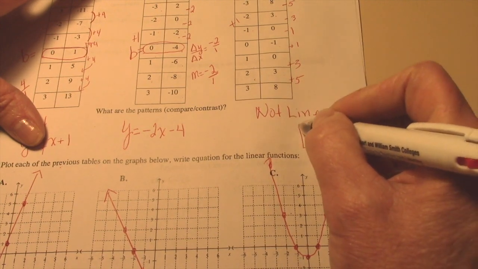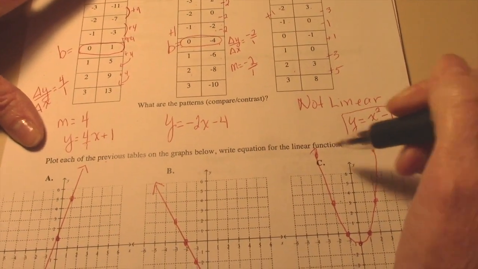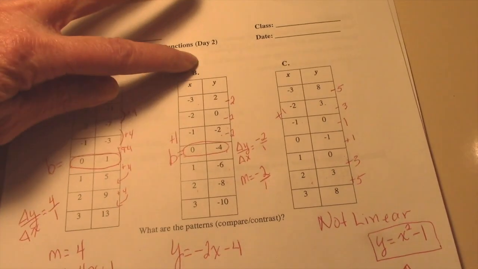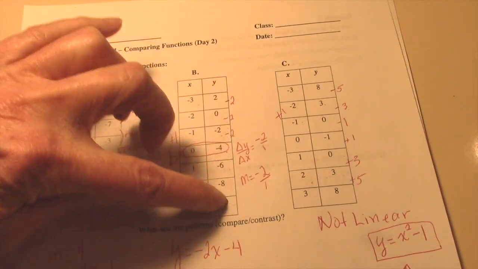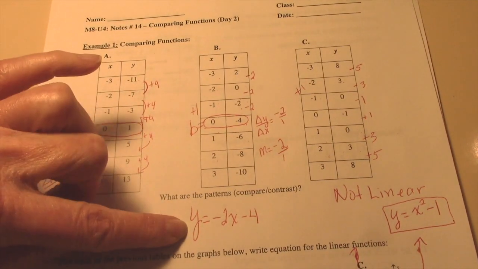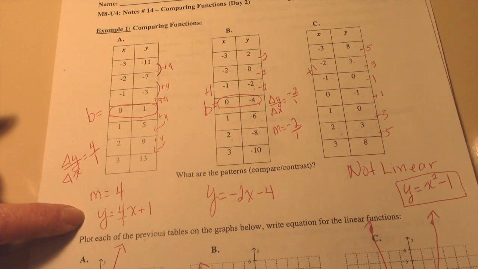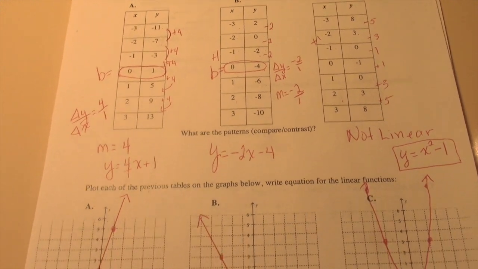So that's how this equation works, okay? You would not have to recognize that in 8th grade. But they're just showing you the differences of how the tables will have a consistent pattern, therefore it's linear. A consistent pattern in both the x and y, therefore it's linear. Okay?